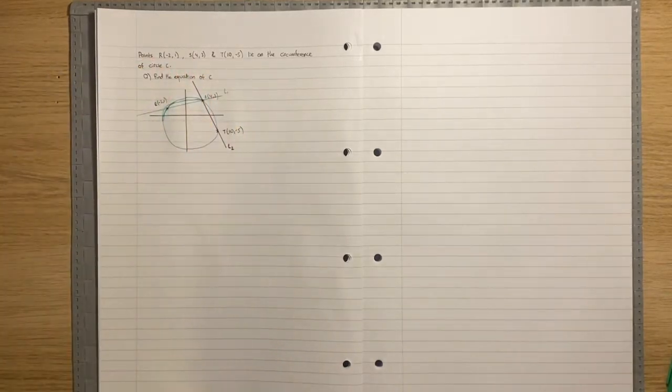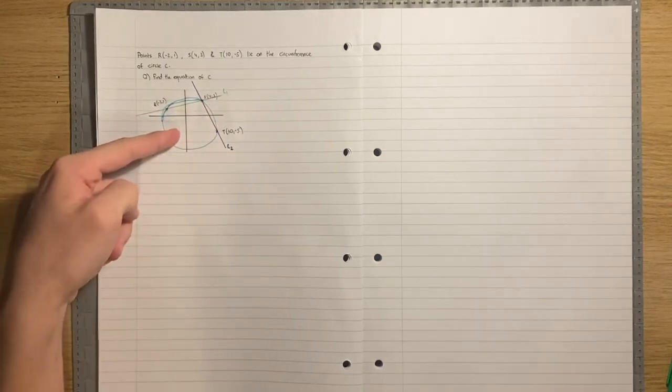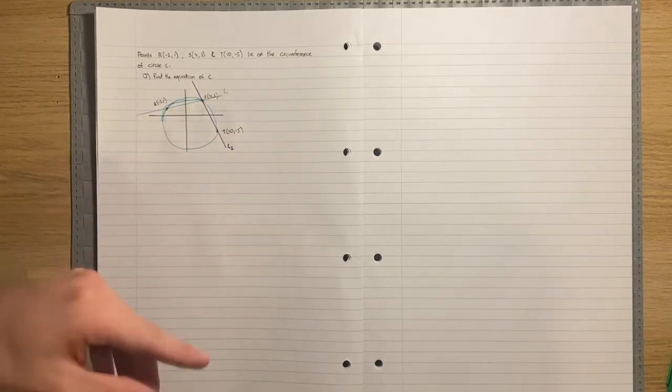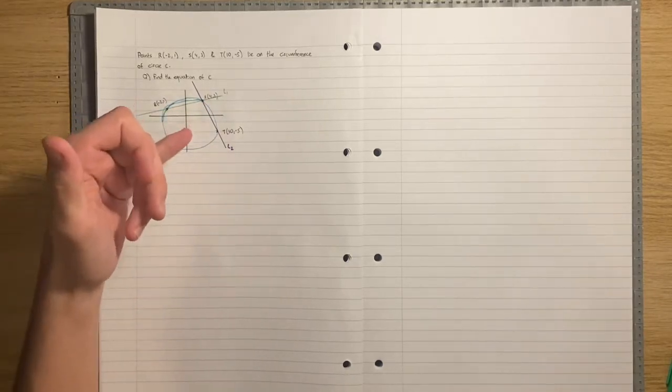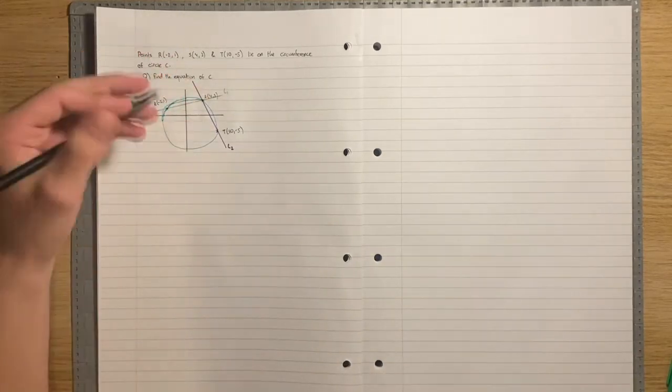So we're going to use the fact that perpendicular bisectors of chords are going to cut through the center of the circle. So essentially, if we take the perpendicular bisector of L2 and the perpendicular bisector of L1, the point where they intersect, because they both cut through the center, is obviously going to be the center. So the first thing that we need to do is find the gradient of our two lines.